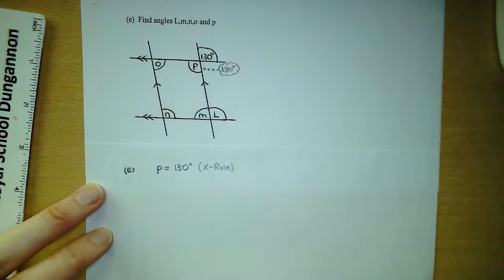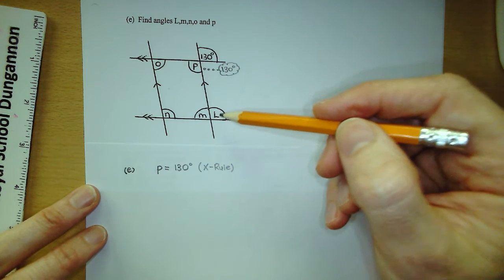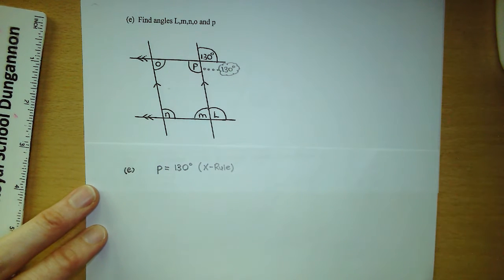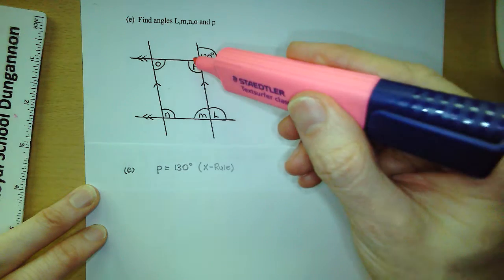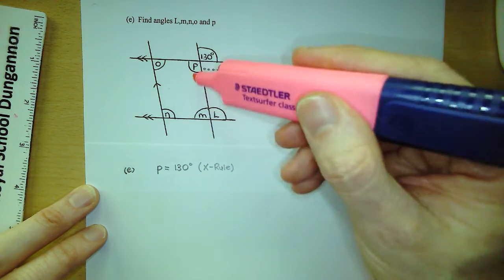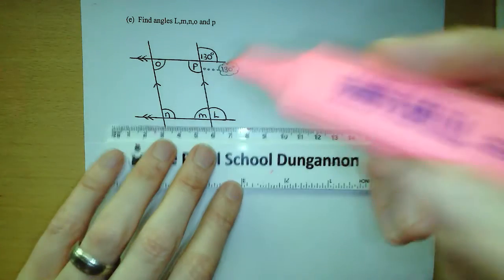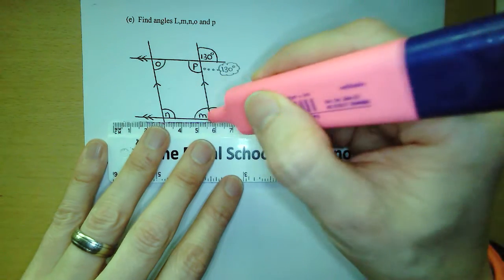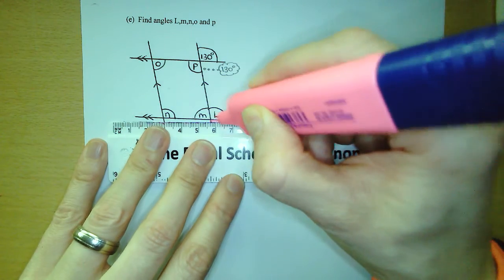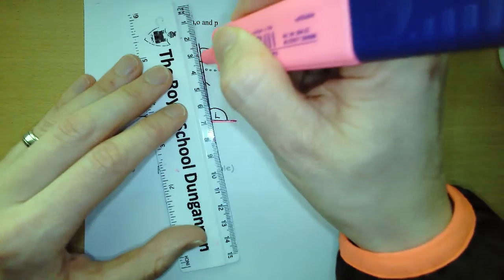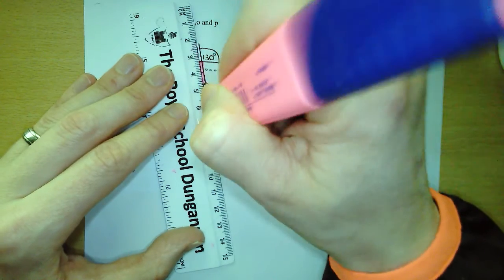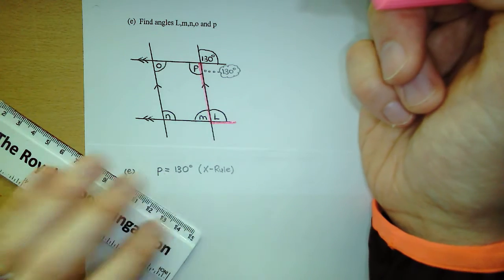Okay, just to be different, I'm going to try and get angle L now, and the way in which I'm going to get that is by using the Z rule, because angle P and angle L are alternate angles. And to prove it, first thing I'm going to do is trace over the two lines that L lies between, so that little line, and then this line here. So that's going to form part of our Z.